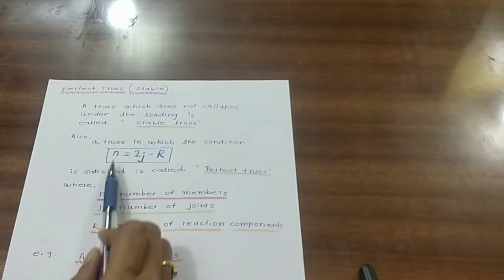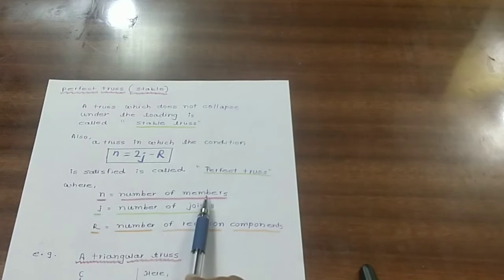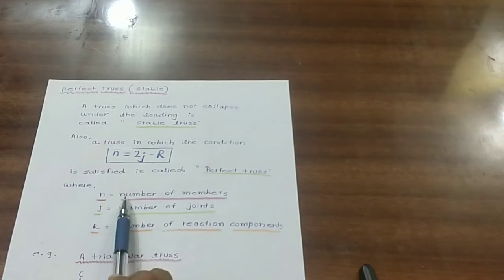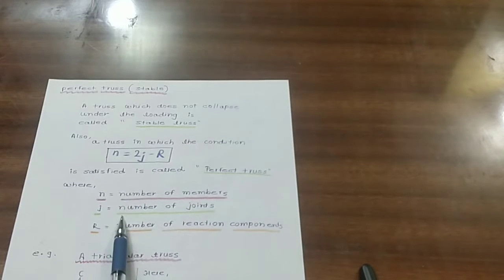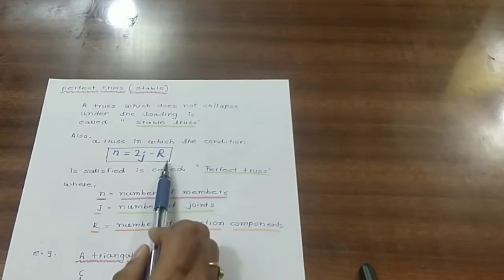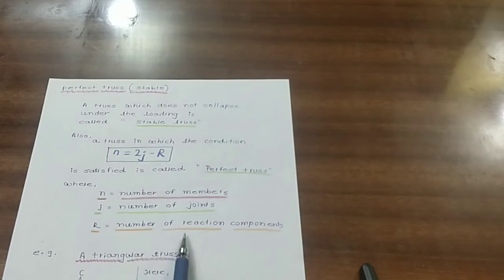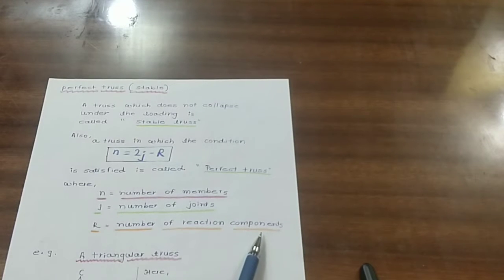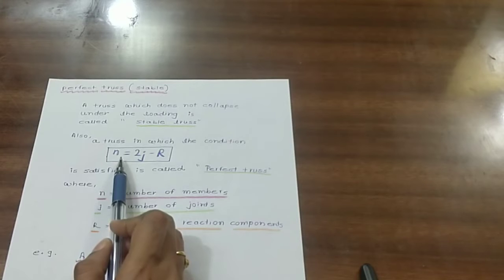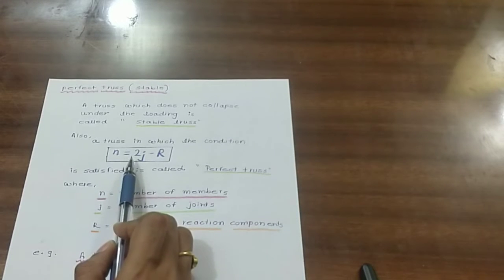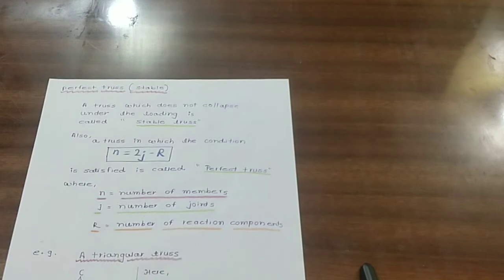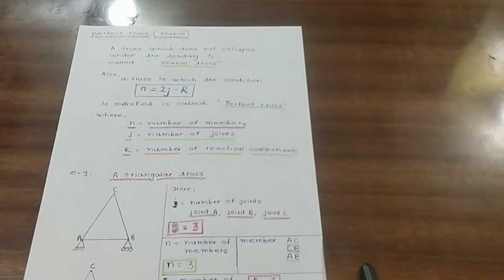Here n is equal to the number of members, j is equal to the number of joints, and r is equal to the number of reaction components. Okay, n is equal to 2j minus r. When this condition is satisfied, then the given truss is perfect. Okay, let us see one example.